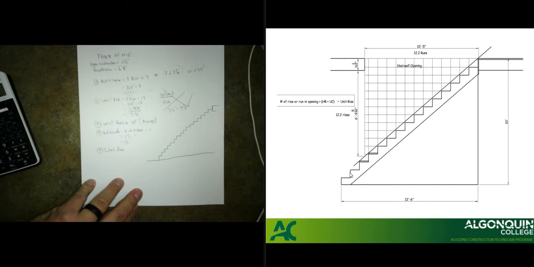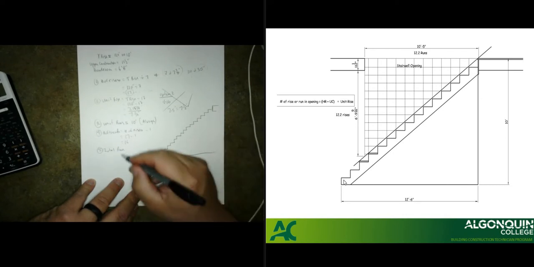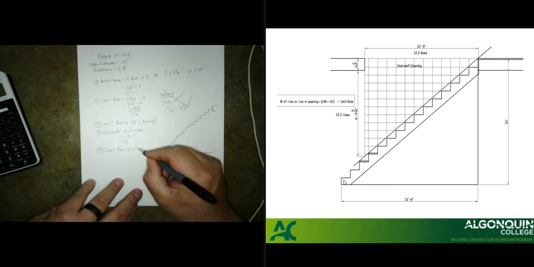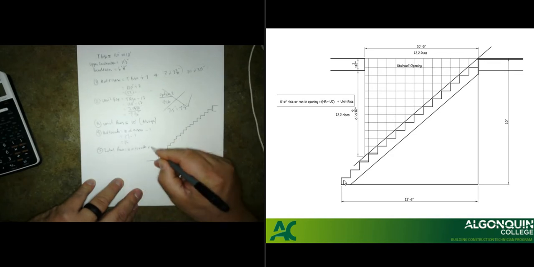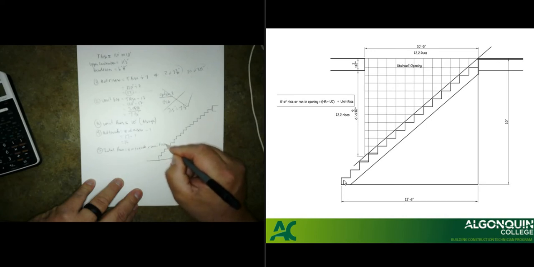Each of those parts is 10 inches. So that can help us get the formula, right? If I have 16 parts, and each part is 10 inches, then 16 times 10 gives me my total run. So basically we take the number of treads and multiply by the unit run.